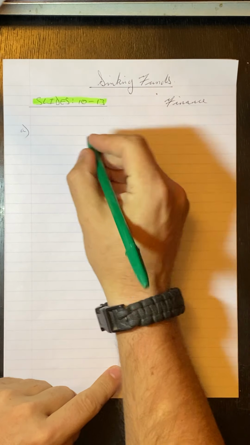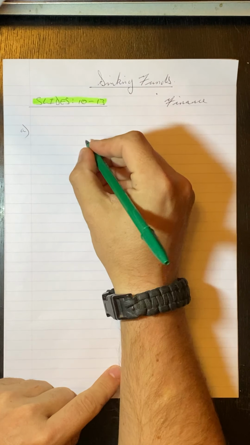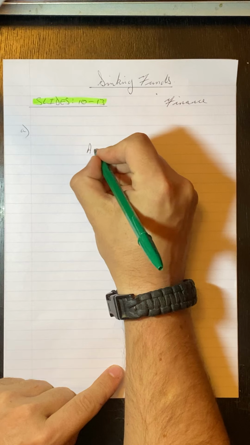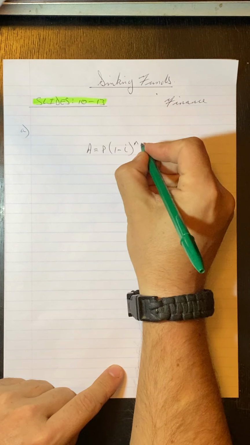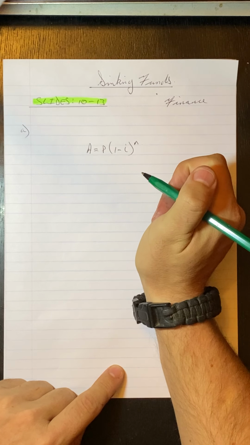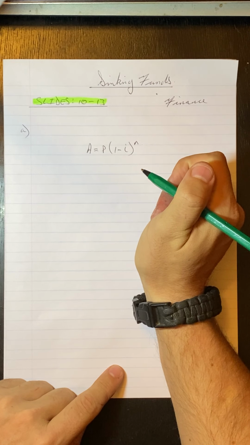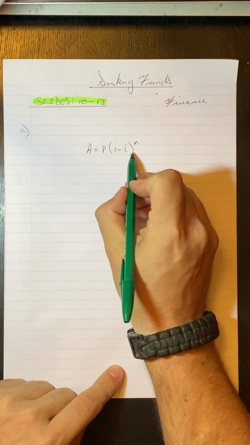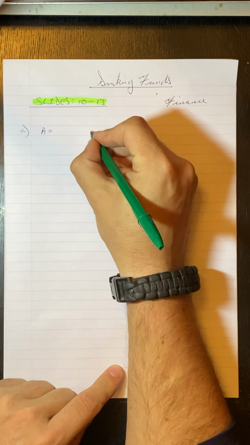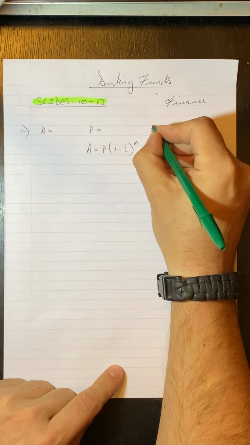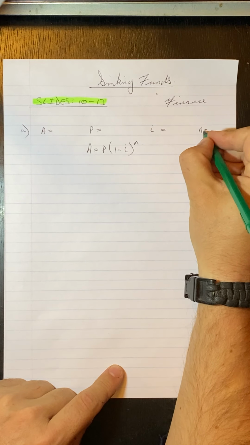Okay, so we're dealing with depreciation here. So depreciation is A is equal to P(1 minus i) to the power of n, and that is your reducing balance formula. What we're going to do here is just fill in our A, P, i, n.